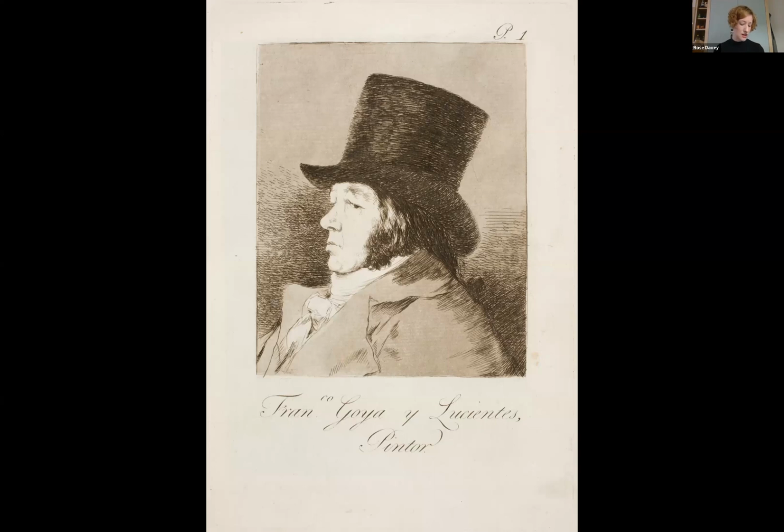During the next few years, while still working on official portraits and commissions, Goya began to make his first truly original work, Los Caprichos, meaning a whim or fleeting fancy. Published in 1799, Los Caprichos is a series of 80 etched prints, presented in a bound folio. It begins with this, an image of the artist, titled Francisco Goya Lucientes, Painter.